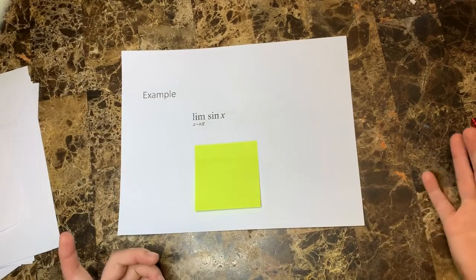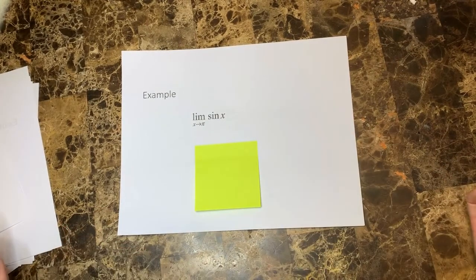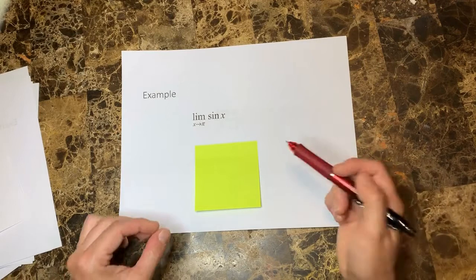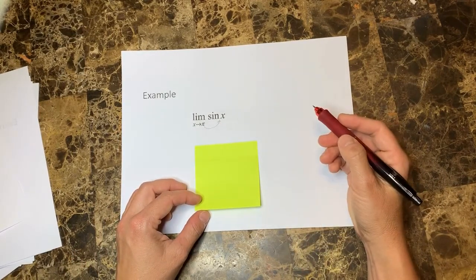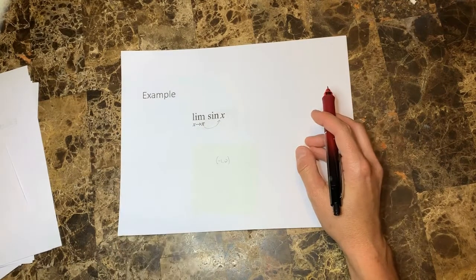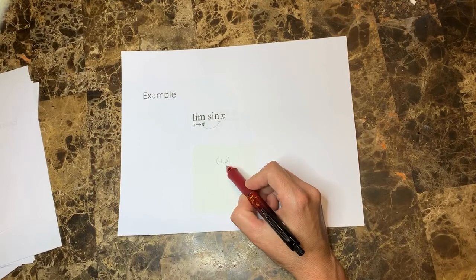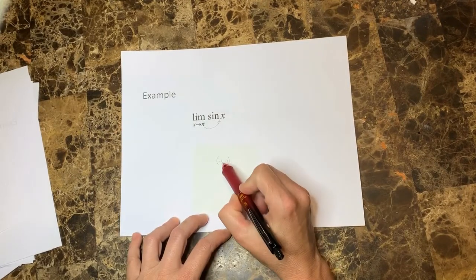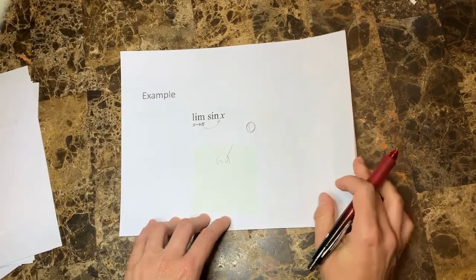Okay, so you know what a sine graph looks like, right? A sine graph is just a wave. It is continuous, no holes, no jumps, no asymptotes. So I can do this by substitution. All I have to do is plug in pi for the x value. And so I just give myself a little hint here. Pi's ordered pair is at (pi, 0), and the sine there is 0. So this limit equals 0.